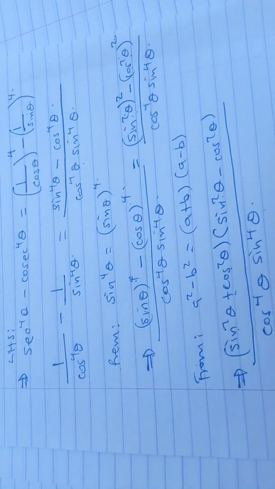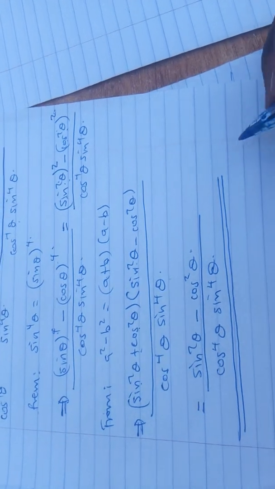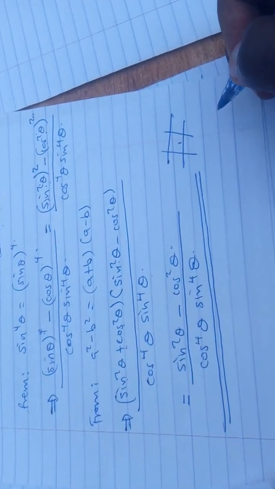So what we have to know is that we have to first consider what we are looking for and where we are going to get it from. And now that will be our first trigonometrical proof.